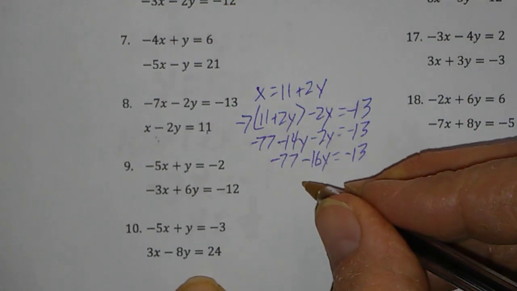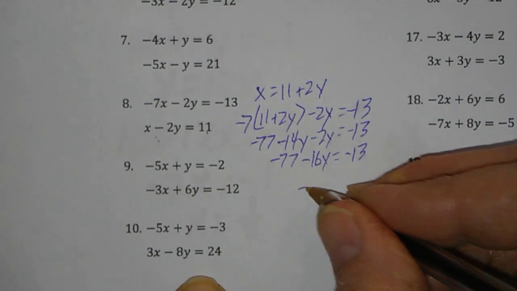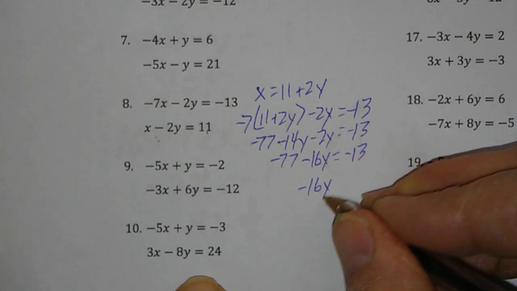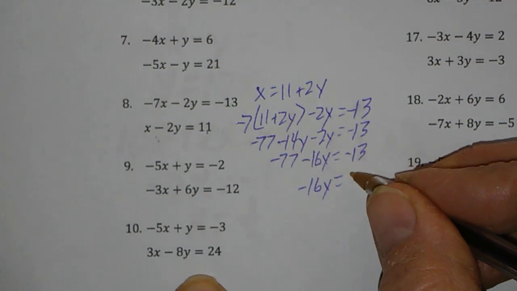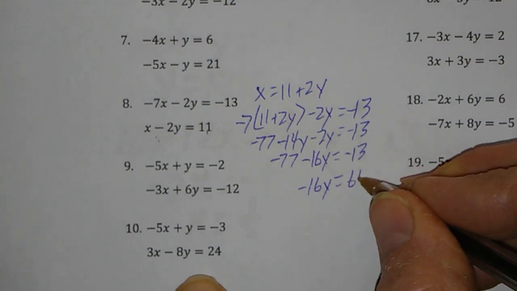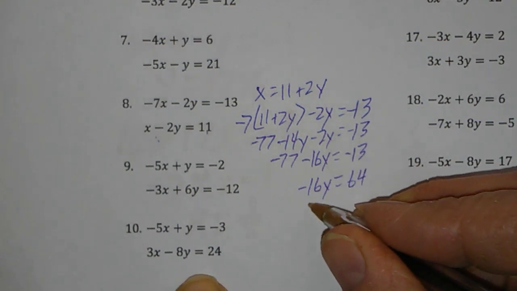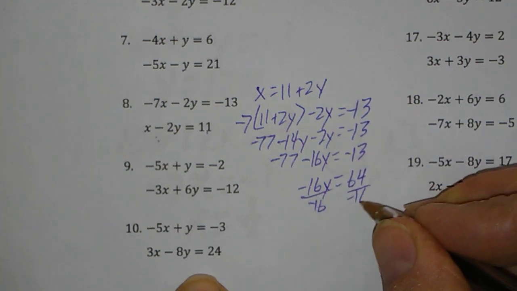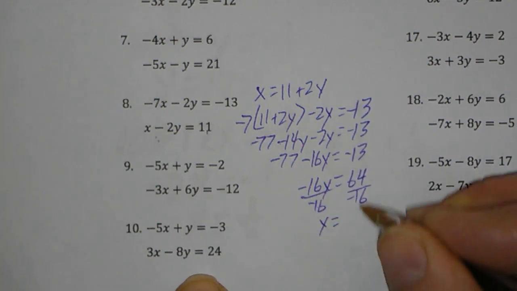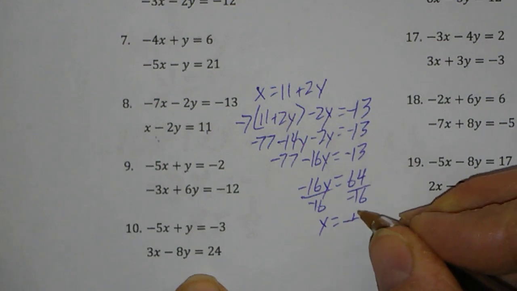Okay, we add 77 to both sides. We get negative 16y. If we add positive 77 to negative 13, we get 64. And then we divide by negative 16 on both sides. We get y equals negative 4.